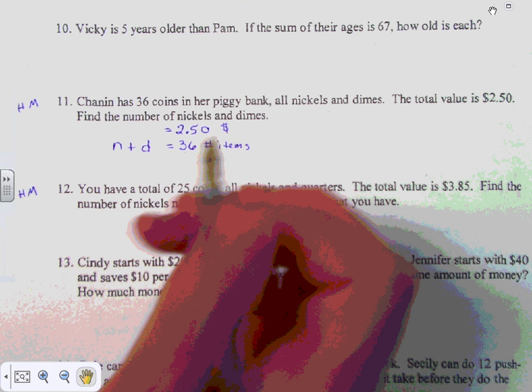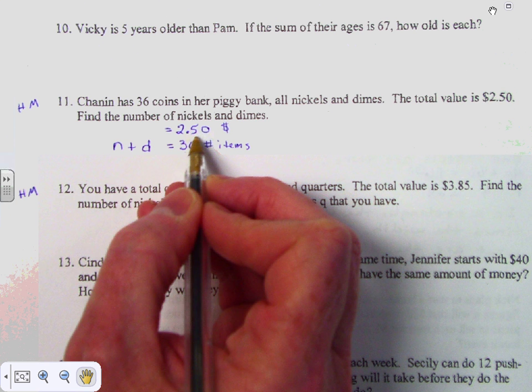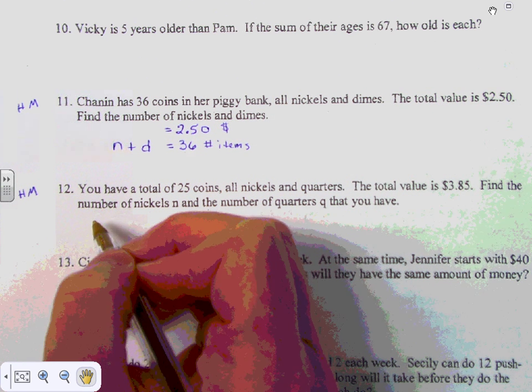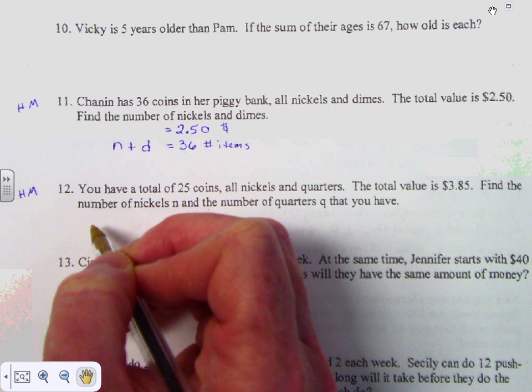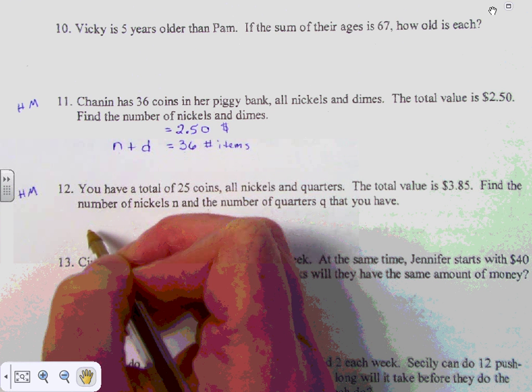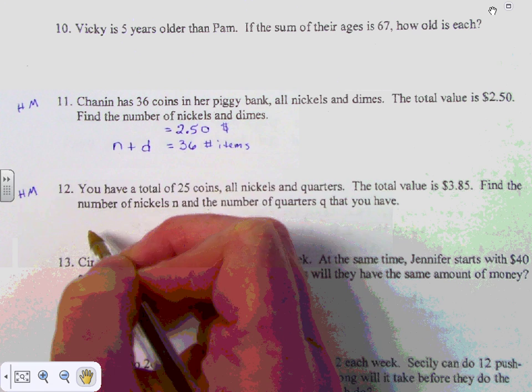This is the cash value. That means I have to take these variables and put their value on them up here. How much is a nickel worth? How do you write 5 cents? Every one of you is wrong. 0.05. That's where everybody messes up.